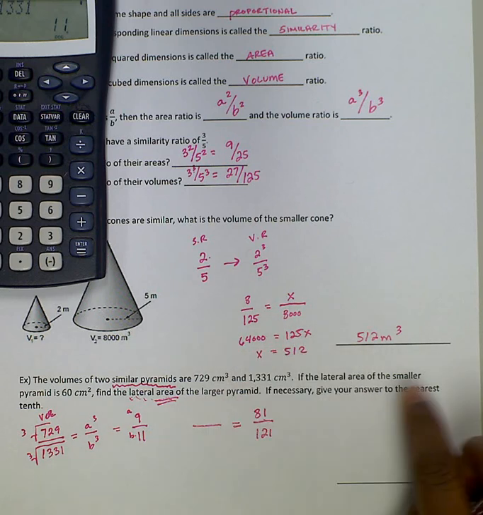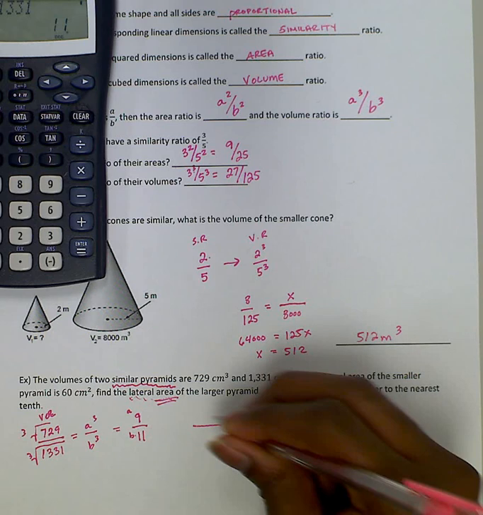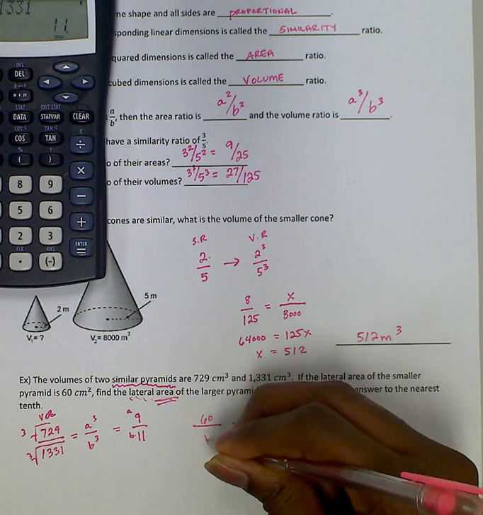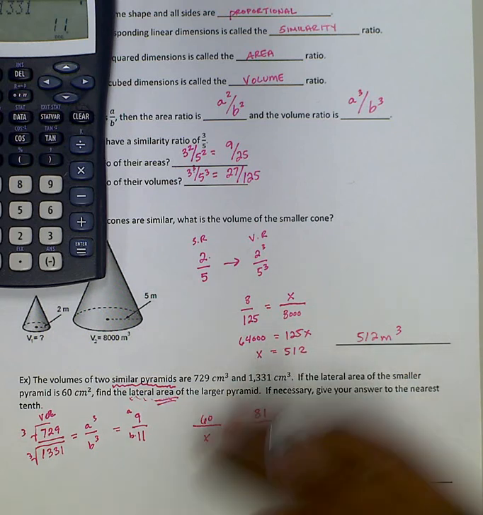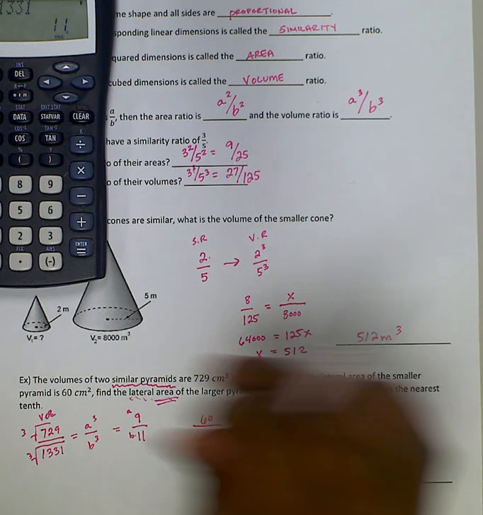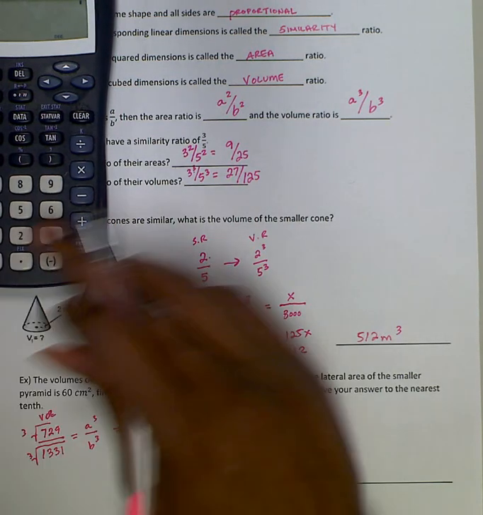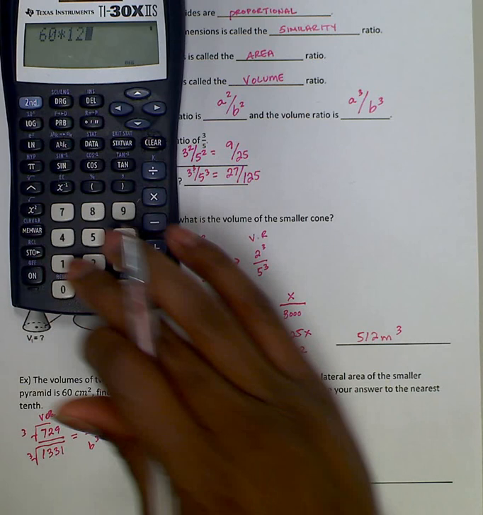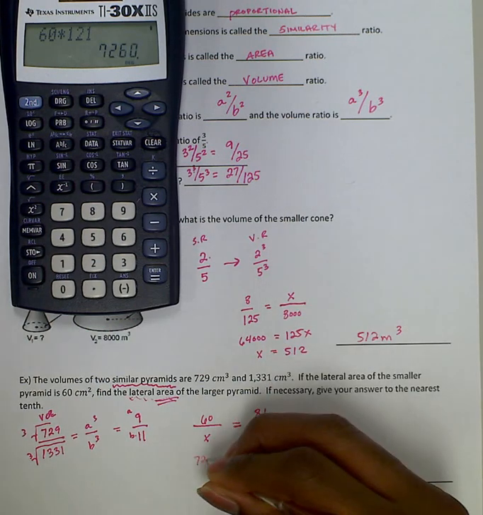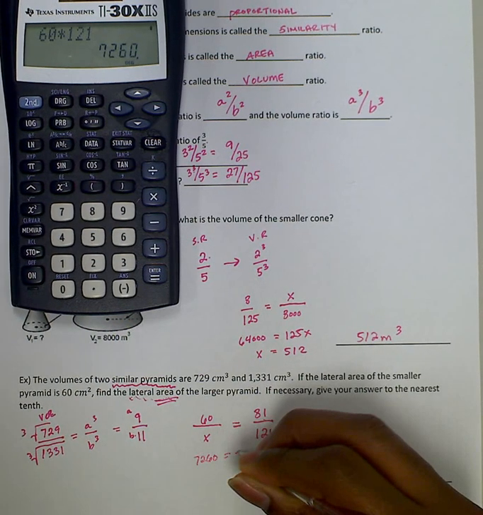They told us that the lateral area of the smaller pyramid was 60 meters squared, so I know 60 goes on top here, and x. Now I have a proportion that I can solve. 60 times 121, cross multiplying, gives me 7,260 equals 81x.